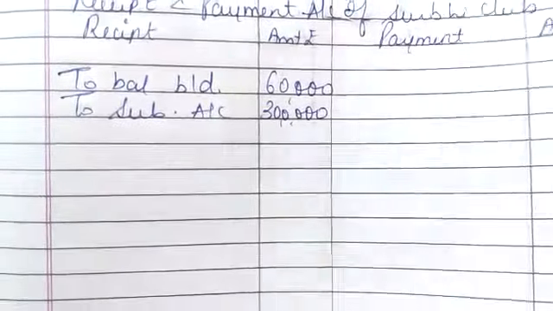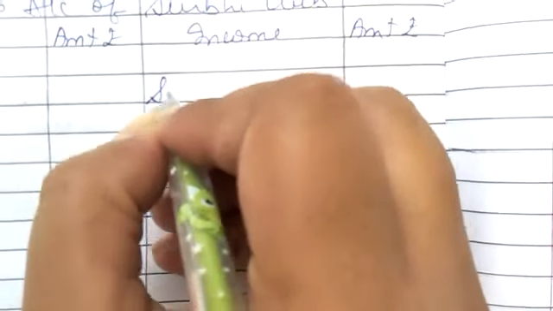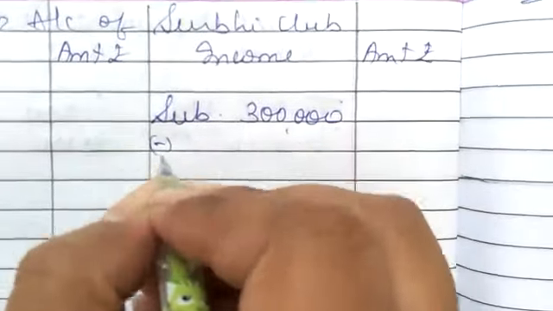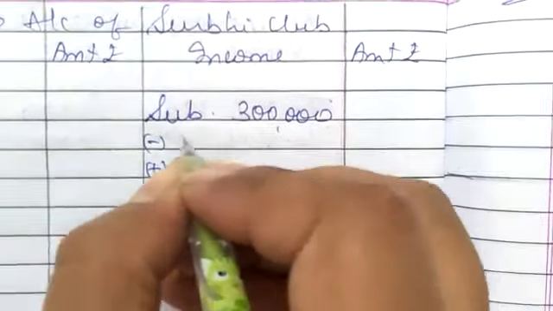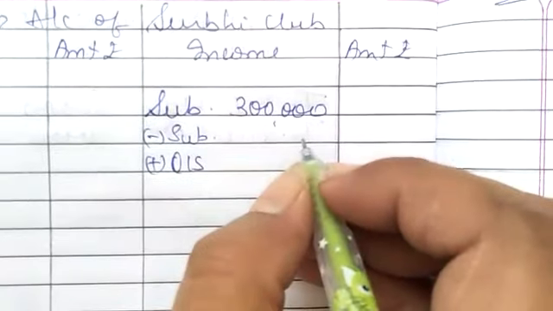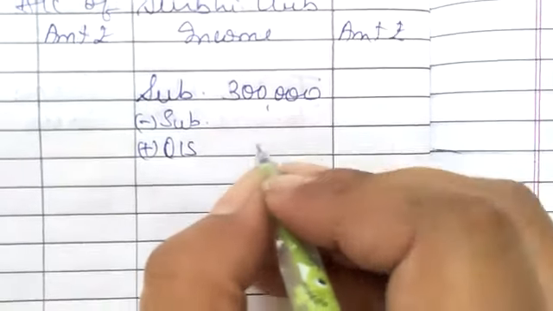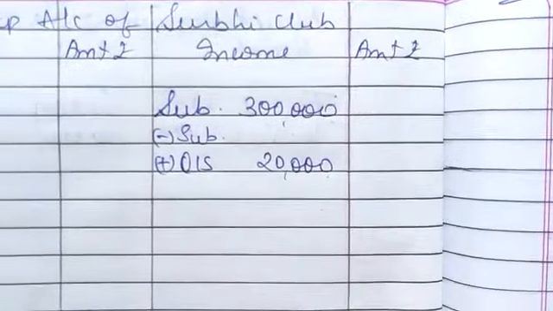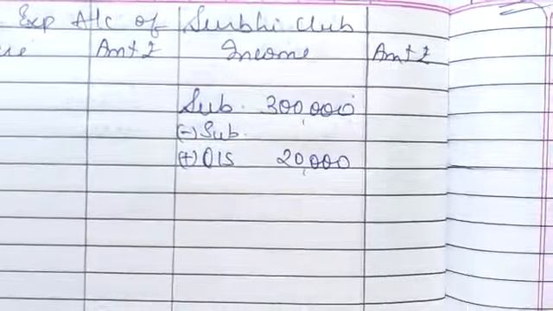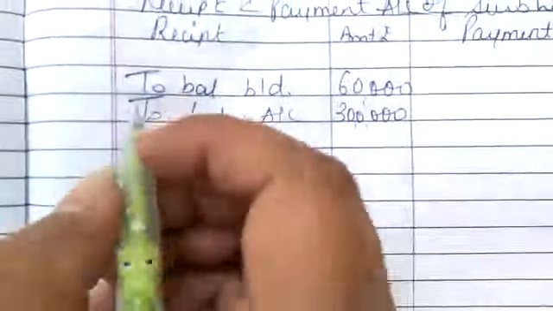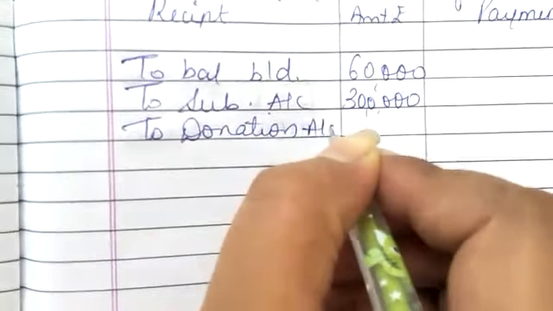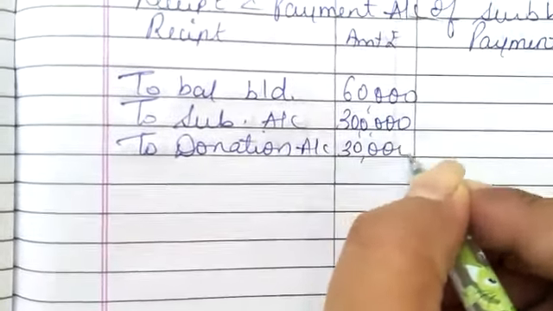So on the income side, let us make the format of subscription. Here on the income side, subscription current year 3 lakh, subscription outstanding at the end of the year is 20,000. So outstanding of the current year will be added. Clear? Then next is given donation, but in the bracket it is written revenue. So revenue donation will be recorded on the receipt side, to donation account. Amount for the same is 30,000.